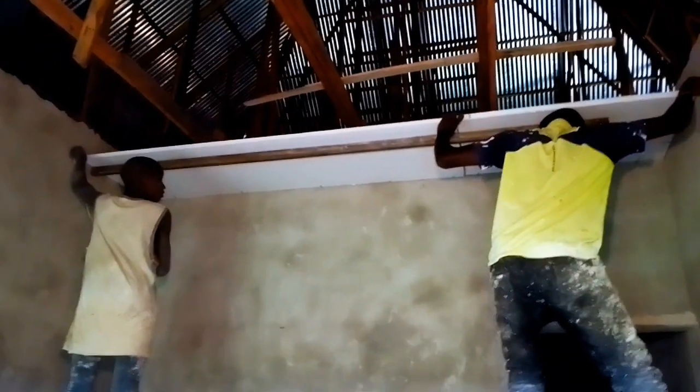Now, it is very important for me to let you know at this point that when polystyrene bends, or when a polystyrene ceiling has a bend, it is very hard to repair. So you have to make sure that everything is straight.